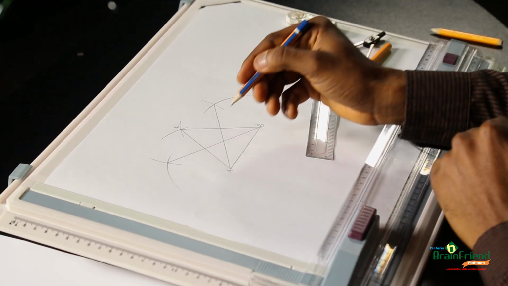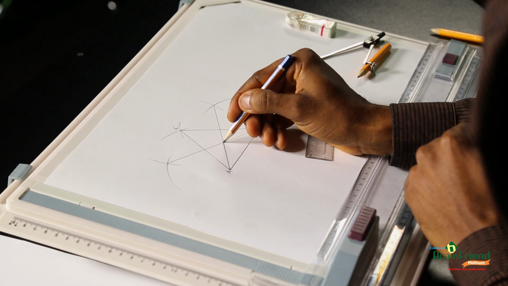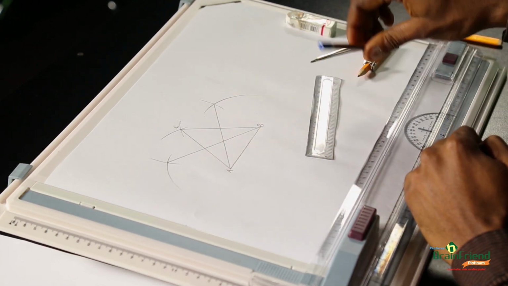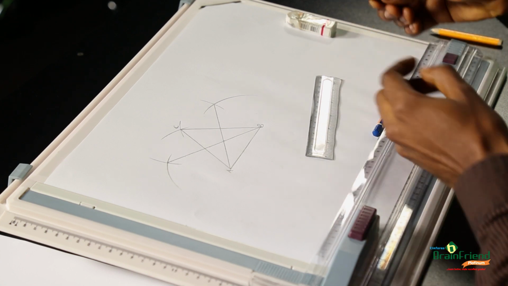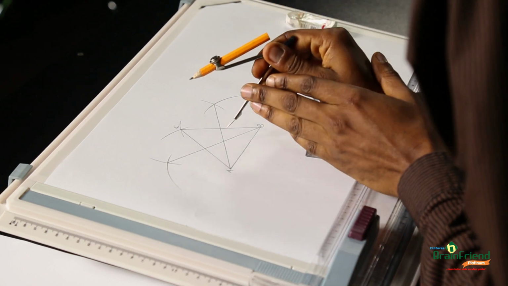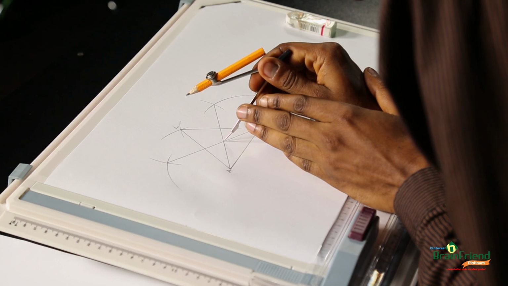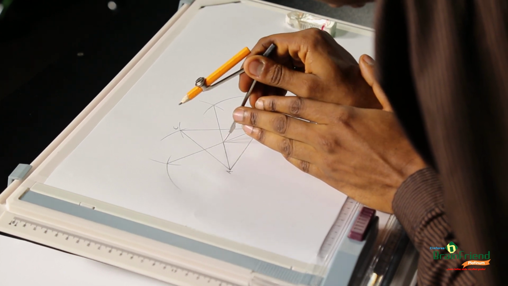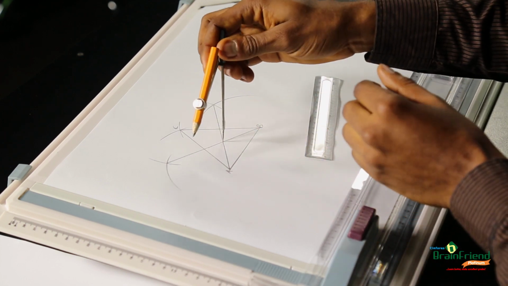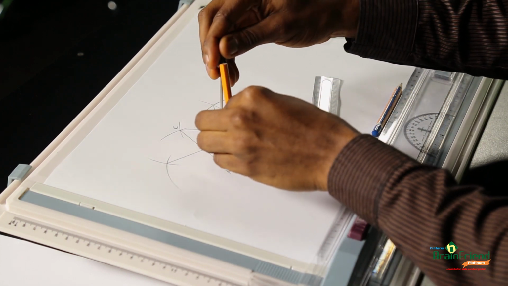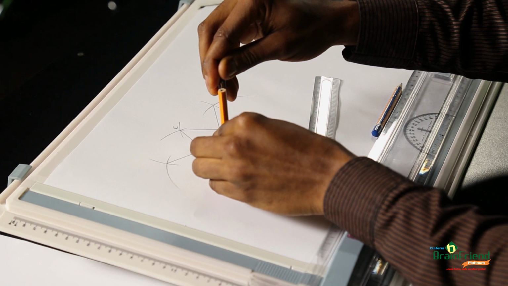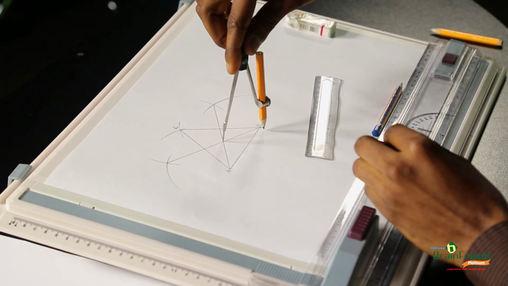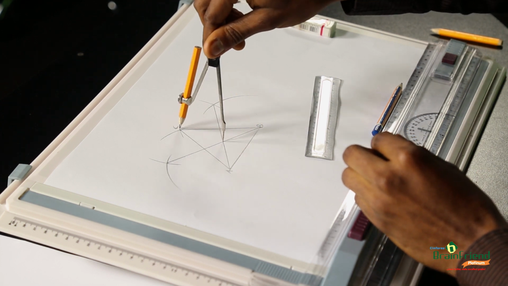With this now, this becomes the center or the intersection point. Pick your compass and place your compass at the intersection point. Adjust the length of your compass to touch all sides of the triangle, which is the external sides of the triangle.